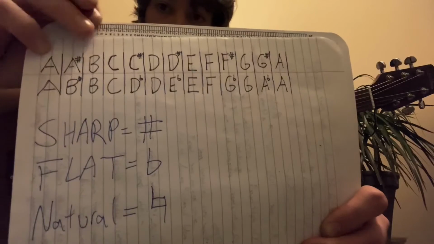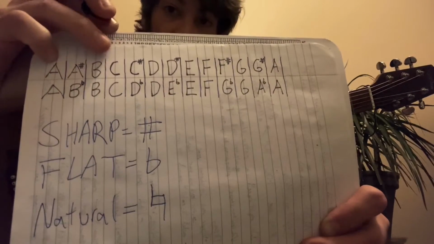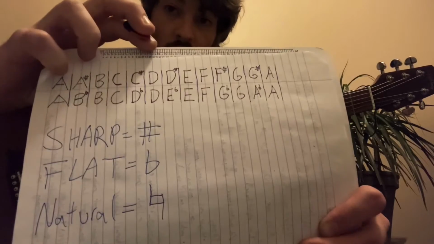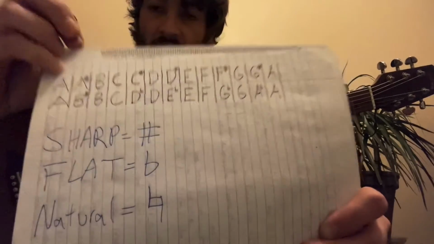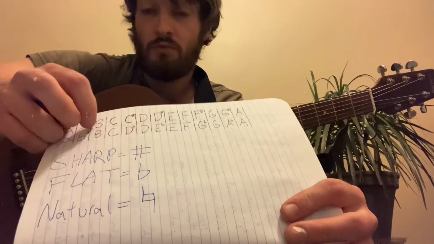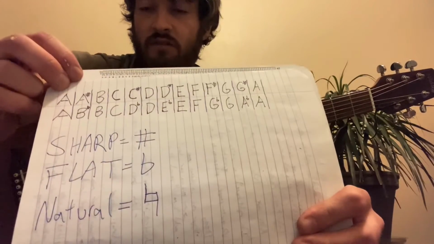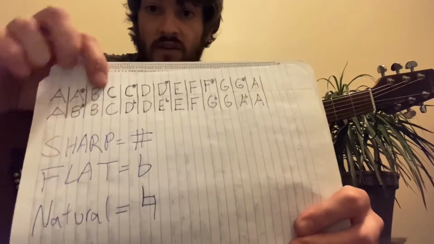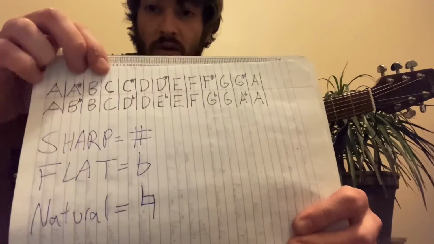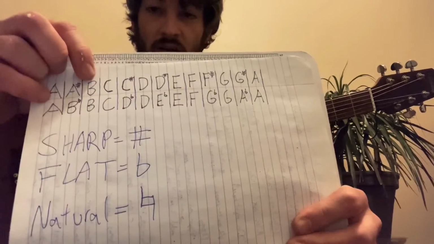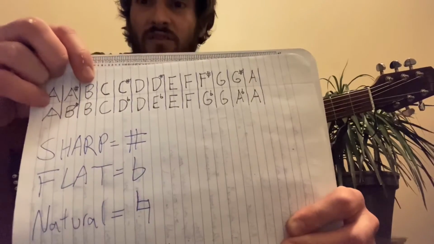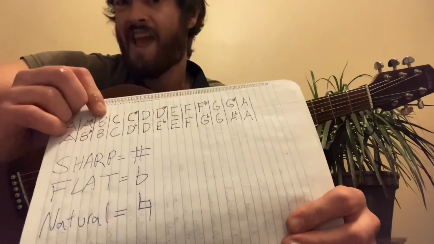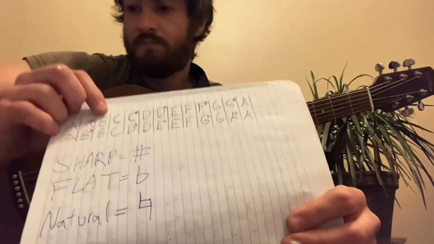Now you may notice in this alphabet, there's no B sharp or C flat, and there's no E sharp or F flat, right? If you think about a piano, there's 2 instances where the white keys don't have a black key in between them, and that's between B and C and between E and F. So the only time you'll ever have a B sharp is in the key of C sharp. The only time you'll ever have an E sharp is in the key of F sharp. And that B sharp really sounds the same as a C. So what do we call it? Those are enharmonic notes.